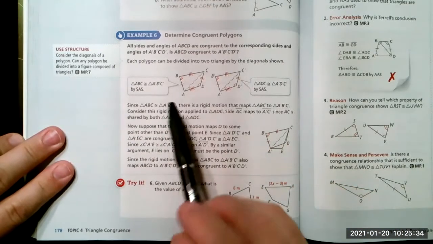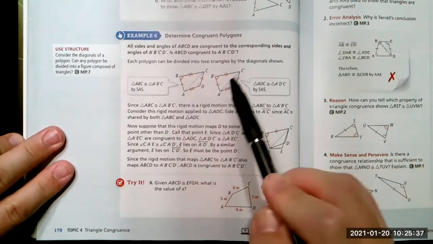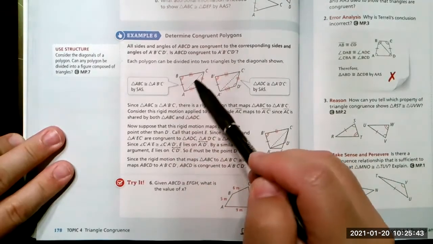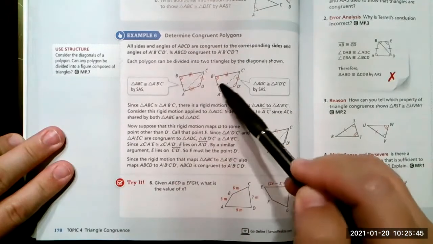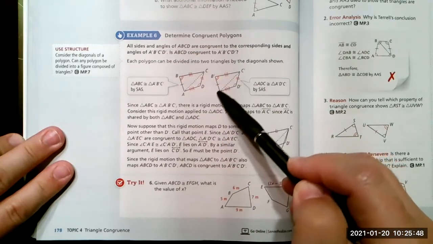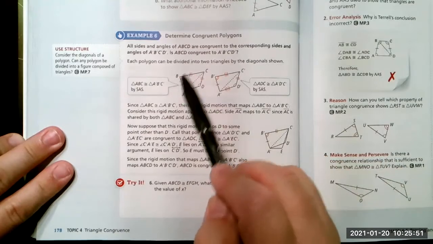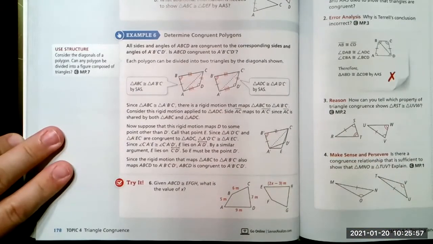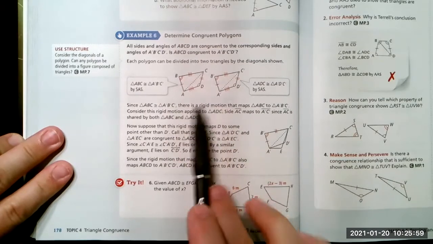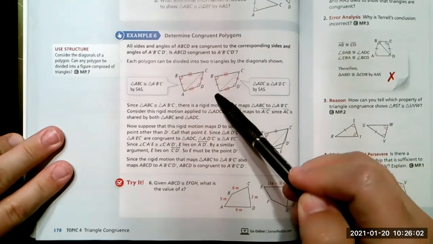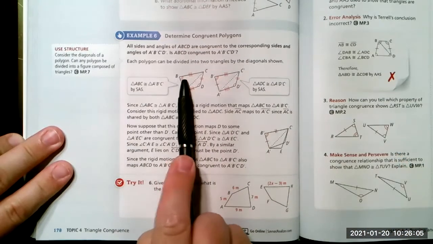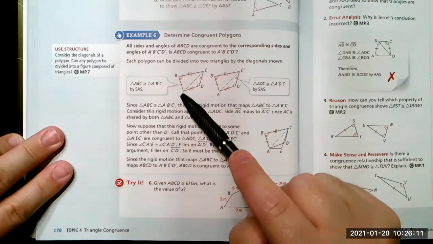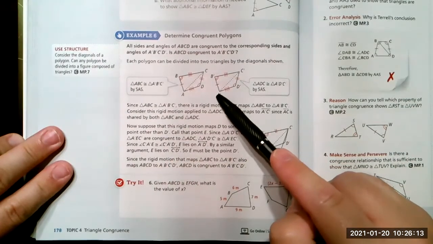Remember CPCTC: if I say that triangle ABC is congruent to triangle A prime B prime C prime, what I'm saying is that the side length AC has to be the exact same length as A prime C prime. Once I prove that these two triangles are congruent, then all parts of those triangles are congruent. So everything is given except AC being the same length as A prime C prime, but because I proved that those two triangles are congruent, I know that all parts must be congruent. So AC has to be the same length as A prime C prime.